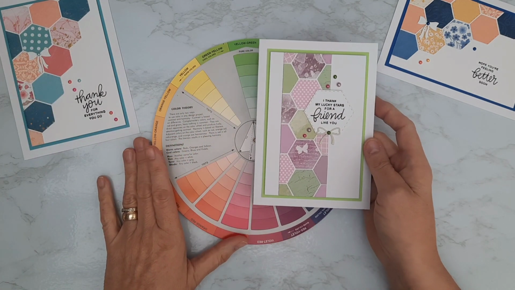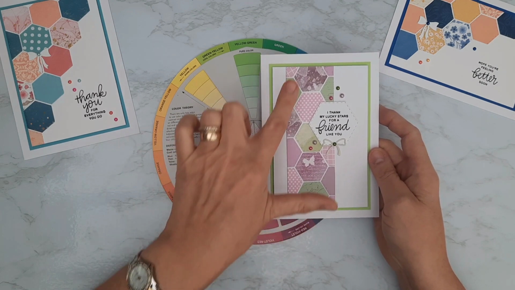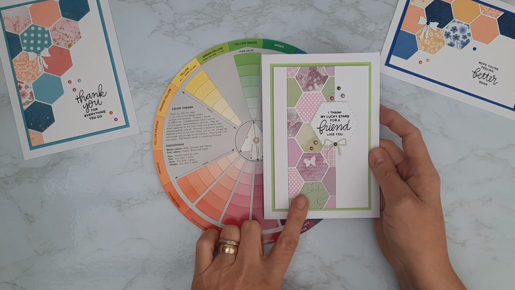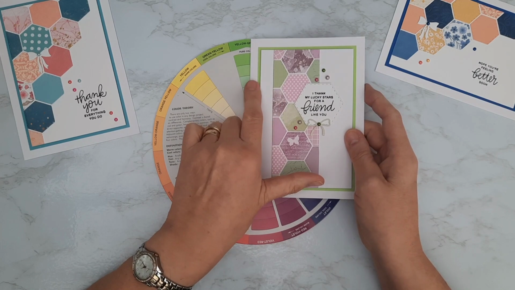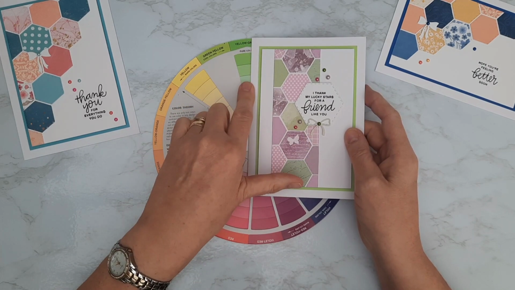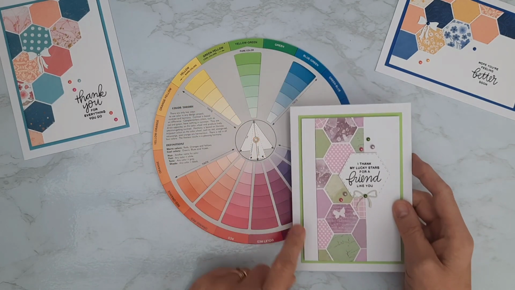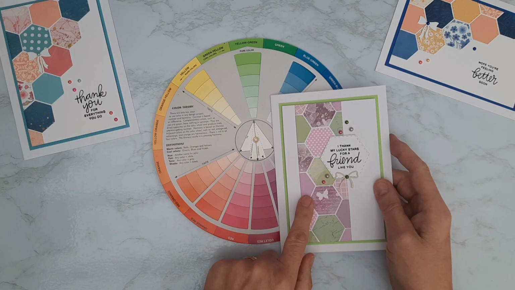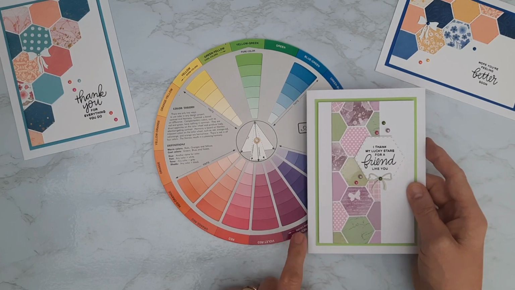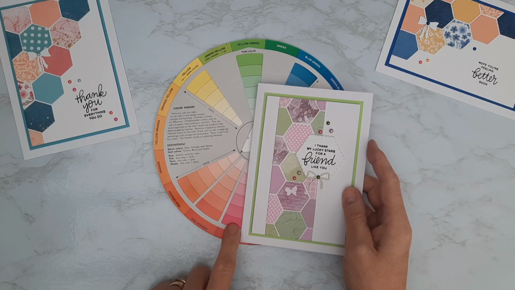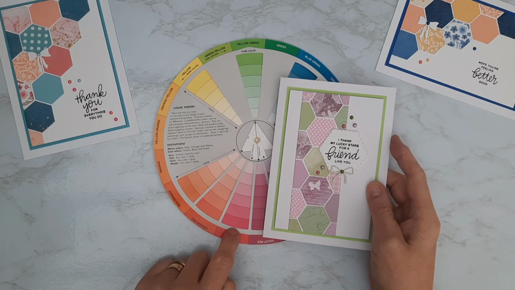I think it's just the choice of colors. So again, I've used the smaller hexagon in the background. I've got those greens and the green for my mat because that was my main color. And then I brought in those shades of the lilac, which is the red violet, and the pinks for the red, that tint of red, making it into the pink.